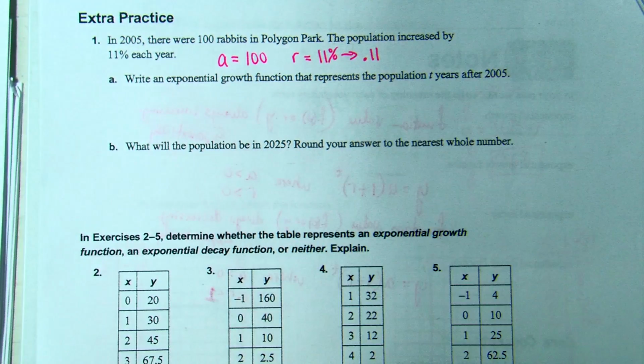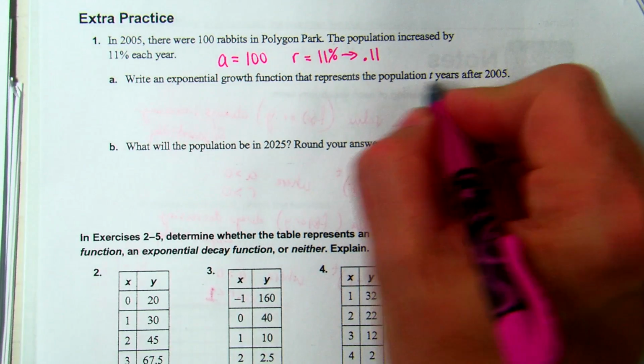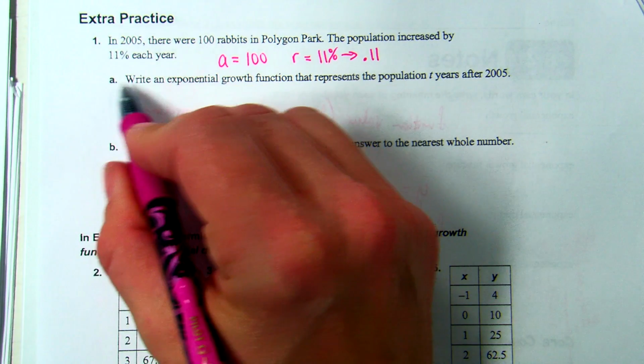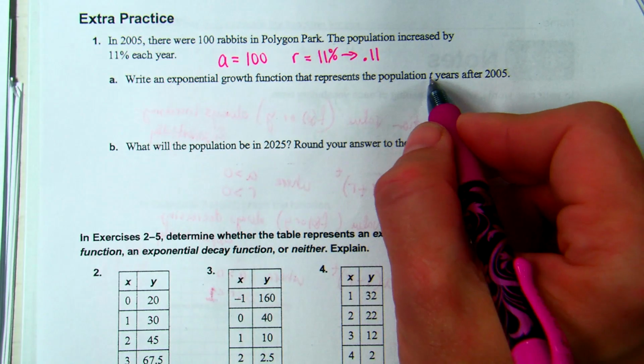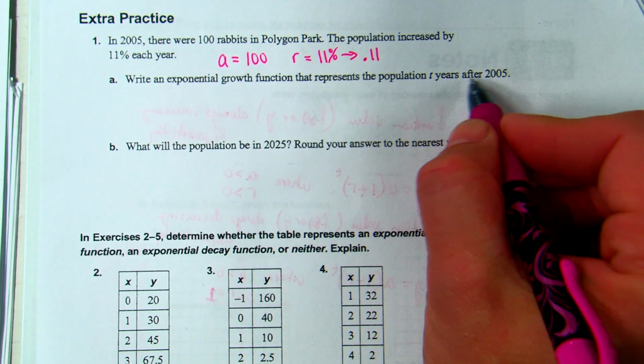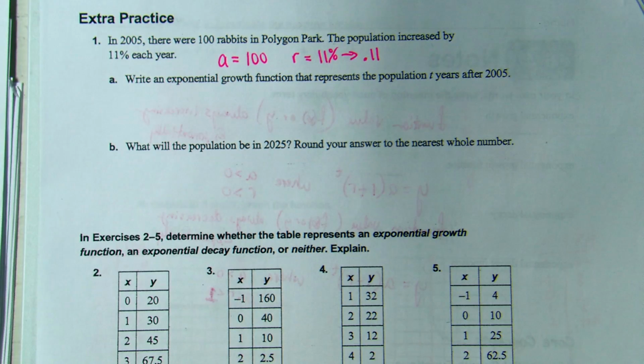Now, the time they're asking on this first part, or part A: write an exponential growth function that represents the population T years after 2005. Well, let's just give an example here and play with some numbers and see how we would find that. Let's say it was 2010. How many years is that past 2005?